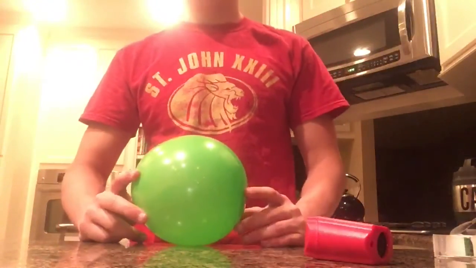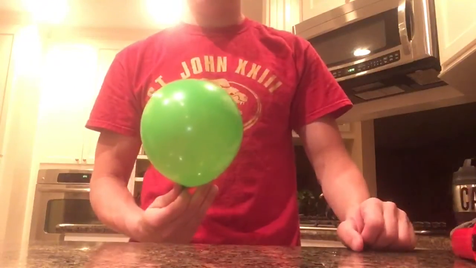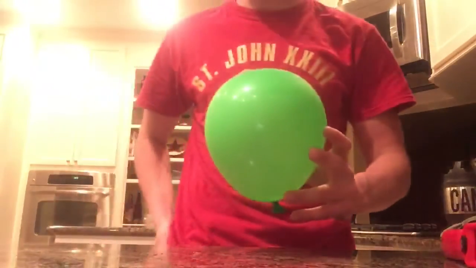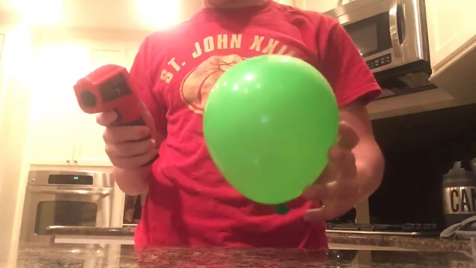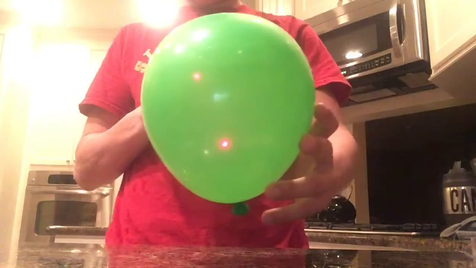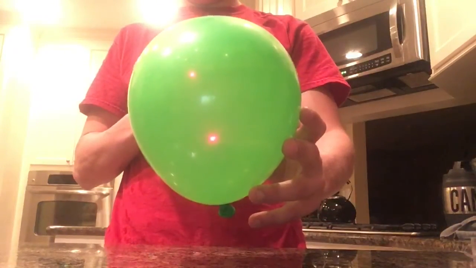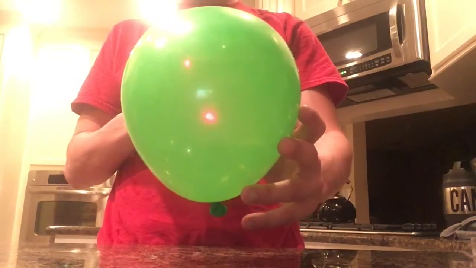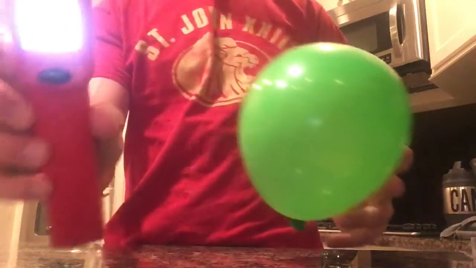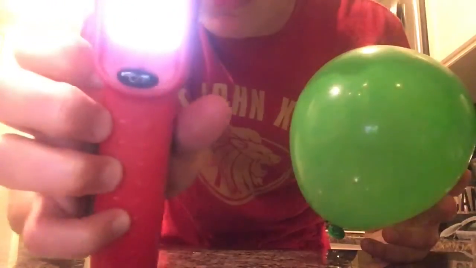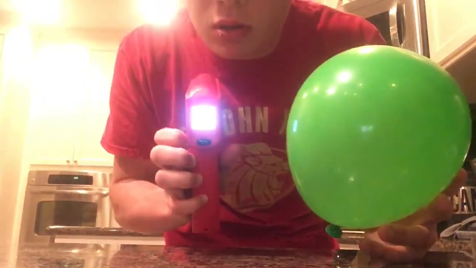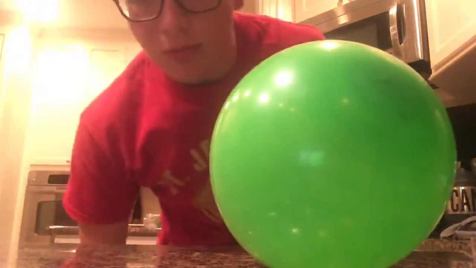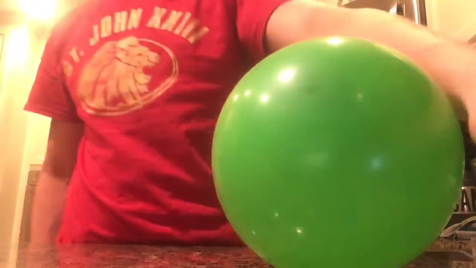Next, what we must do is place this balloon in a freezer for about an hour. Okay, it's been 1 hour, and I have retrieved my balloon from the freezer, and my temperature is 19.2 degrees Celsius.